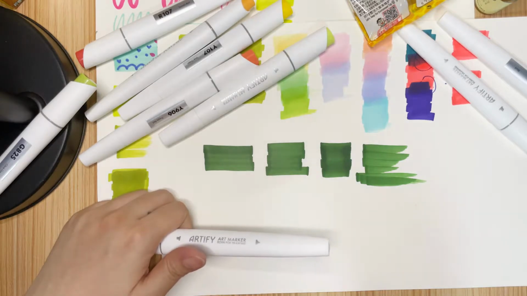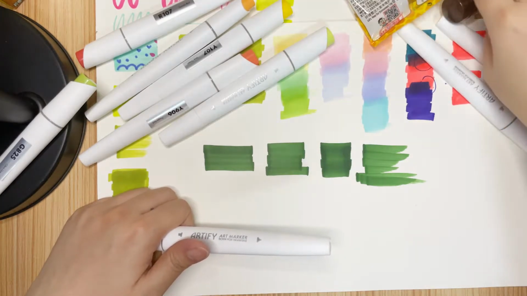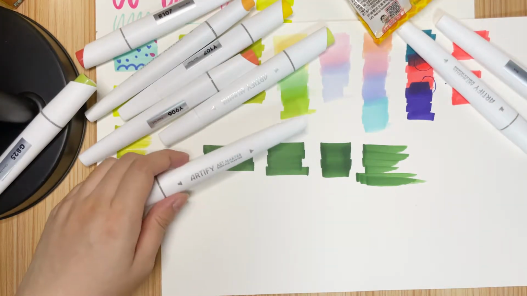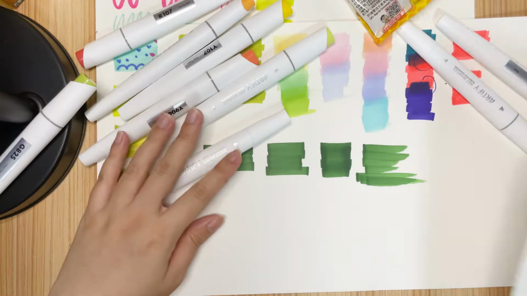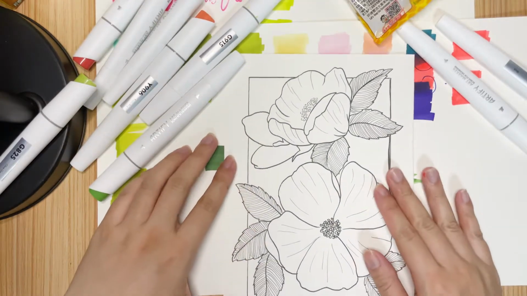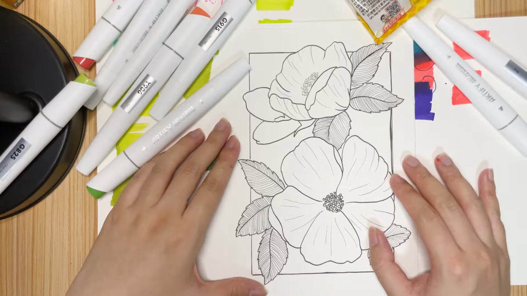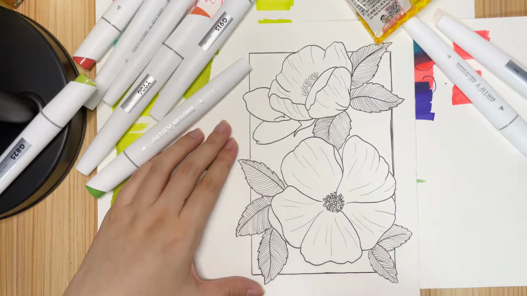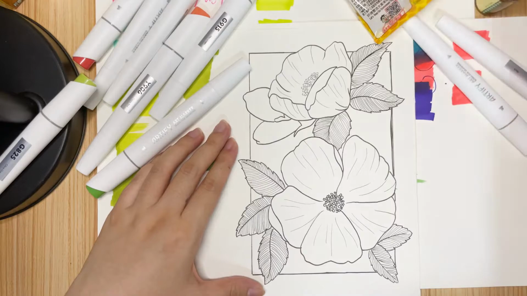Okay, so we first need to make a line drawing of whatever subject matter we like. This is what mine looks like. So here, to keep the video shorter, I'm not going to show you how I drew the drawing of this flower. Here you see the flower. Now let's color it in.